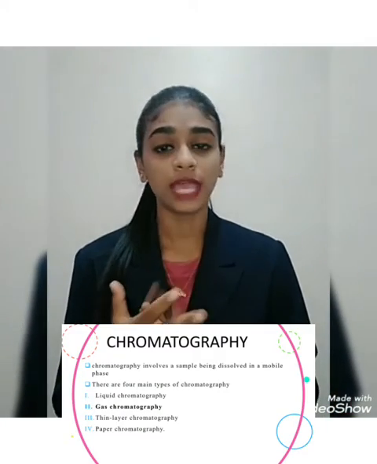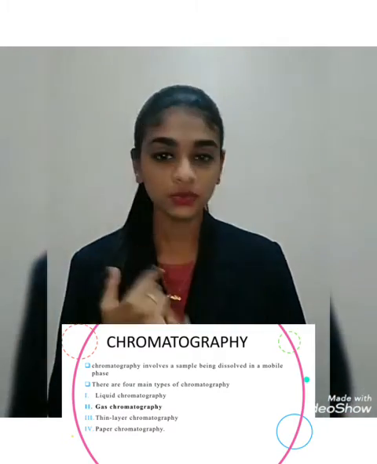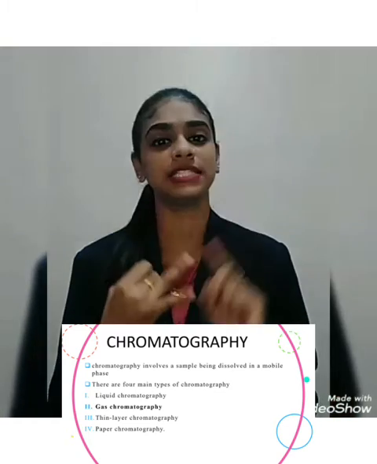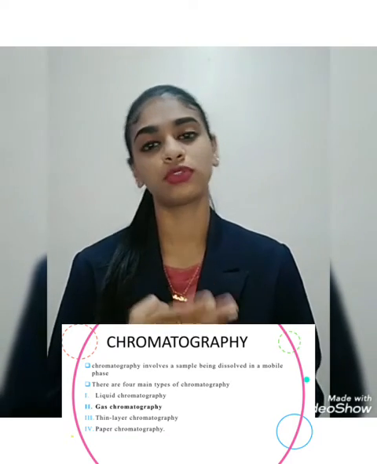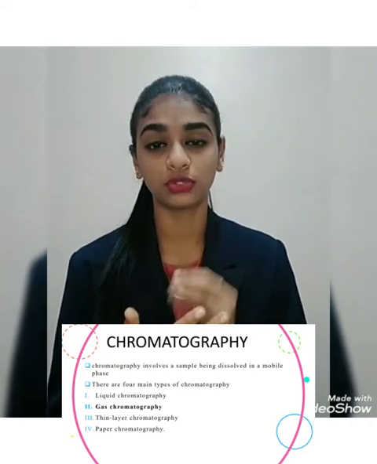Basically, there are four types of chromatography. The first one is liquid chromatography, and the second one is gas chromatography. The third one is thin layer chromatography, and the last one, the fourth one, is paper chromatography. Here in this slide, I have highlighted the word gas chromatography. Why? Because as I told before, today our main topic is about gas chromatography.